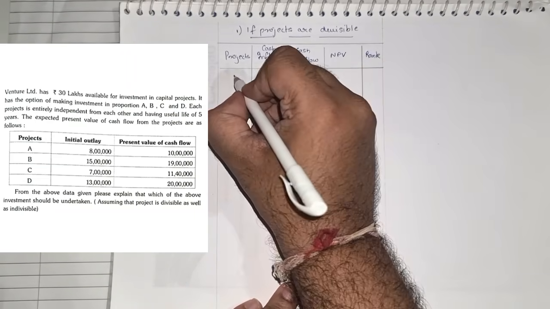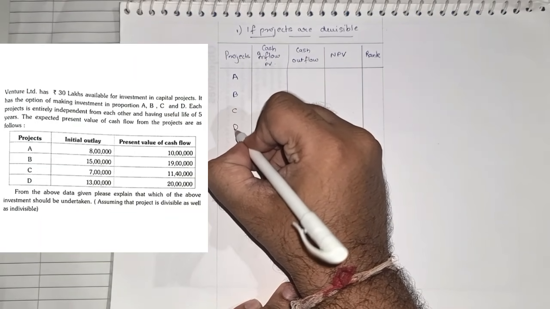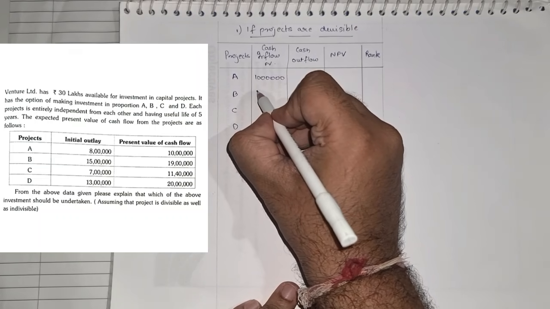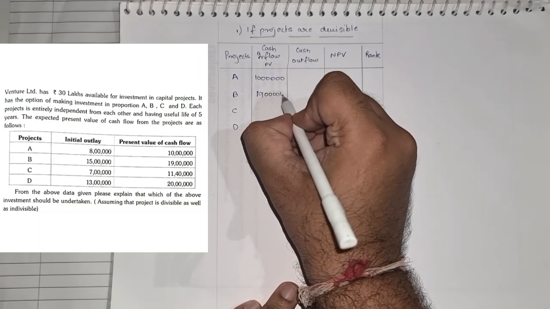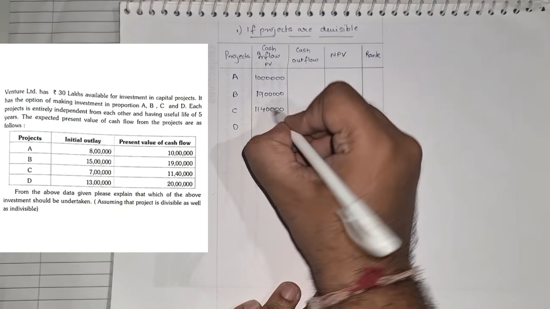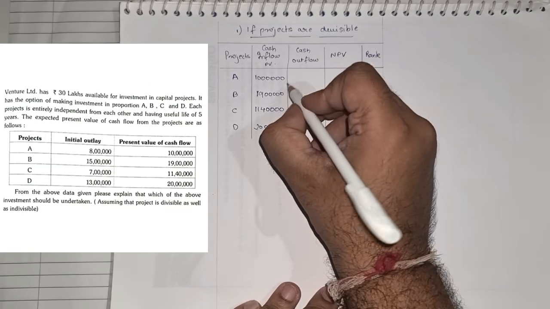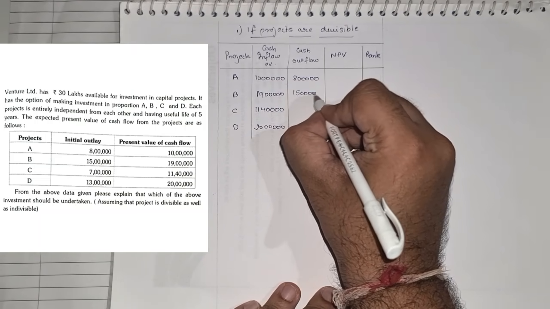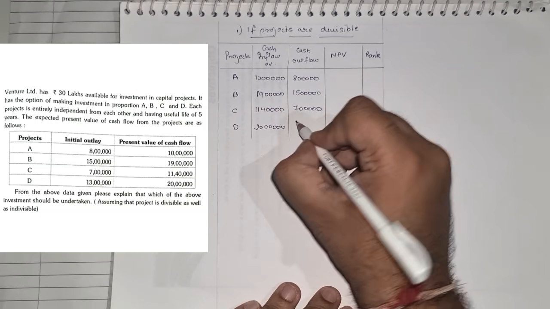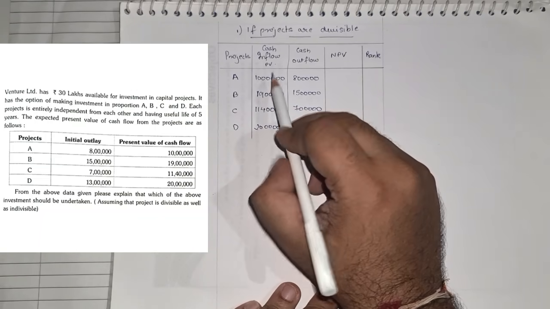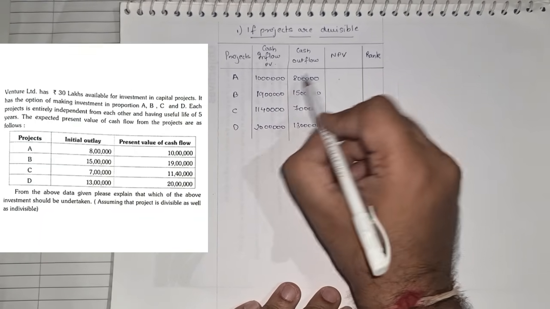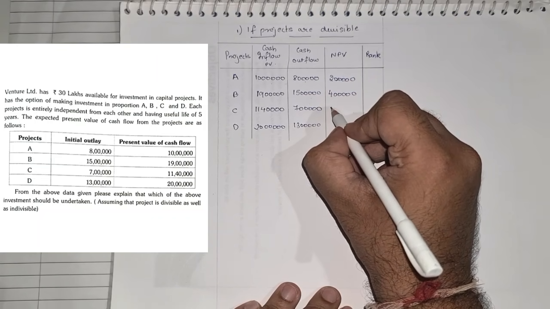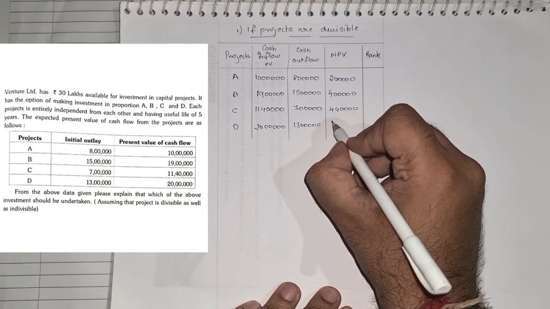Now 4 projects have been given to us: project A, B, C and D. The cash inflows of the projects are 10 lakhs, 19 lakhs, 11 lakh 40,000, as mentioned in the question, and 20 lakhs. The cash outflows are 8 lakhs, 15 lakhs, 7 lakhs and 13 lakhs. Cash inflow minus cash outflow will give you NPV. So 10 minus 8 is 2 lakhs. 19 minus 15 is 4 lakhs. 11 lakh 40,000 minus 7 lakhs is 4,40,000. 20 minus 13 is 7 lakhs.